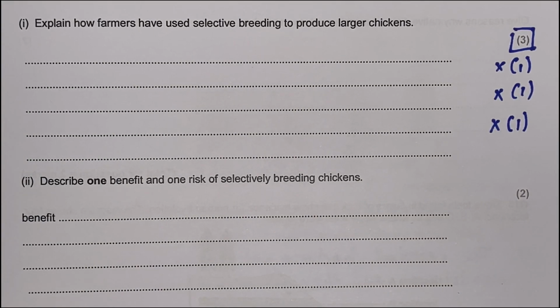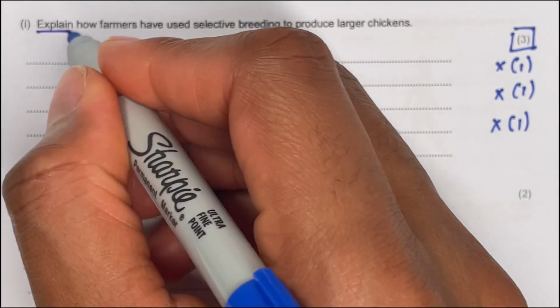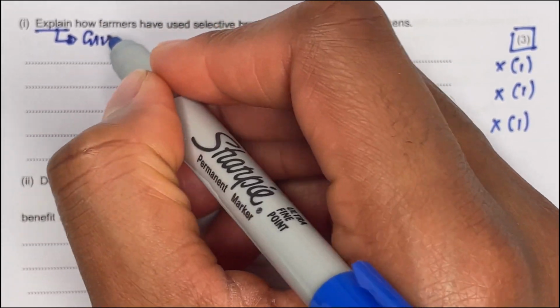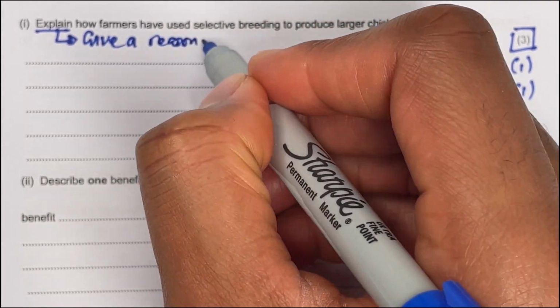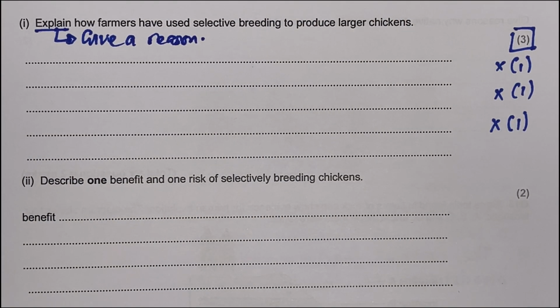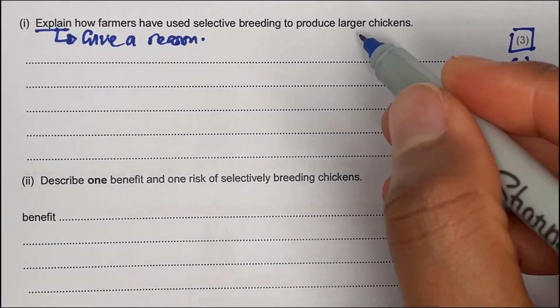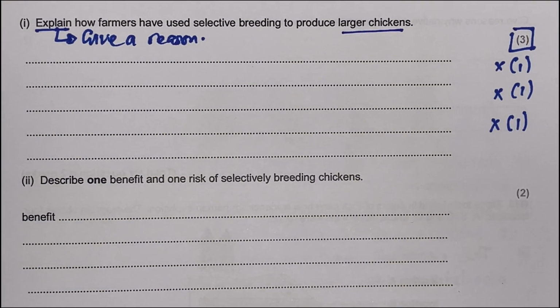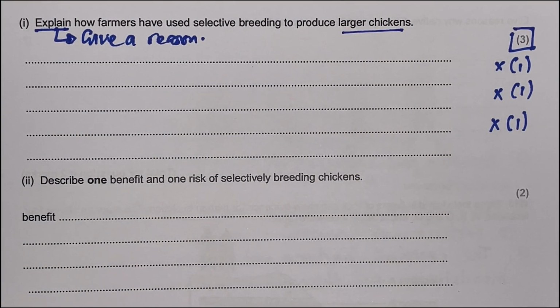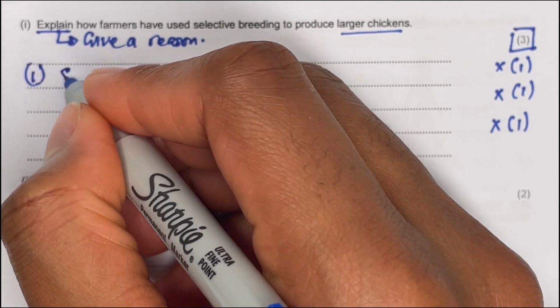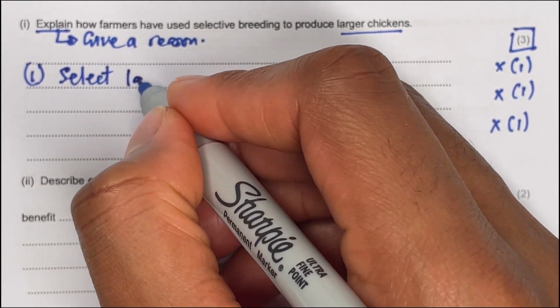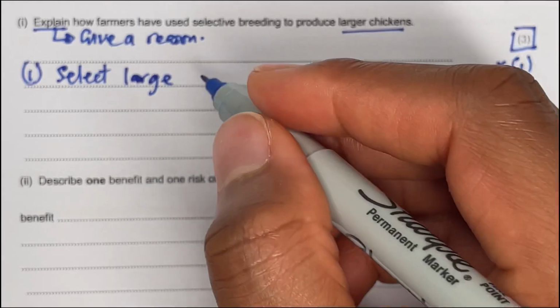Step 2. What does the command word mean? Command word here, it says explain. That means I need to give a reason. What do I know about selective breeding to produce large chickens? My first point, if I'm looking for large chickens, that means I need to select large chickens. Okay, so my first point, select large chickens.